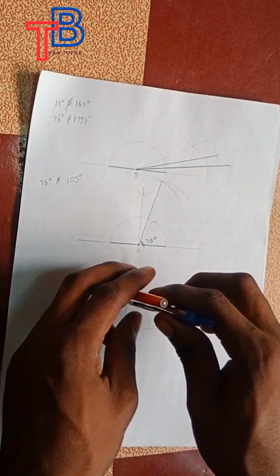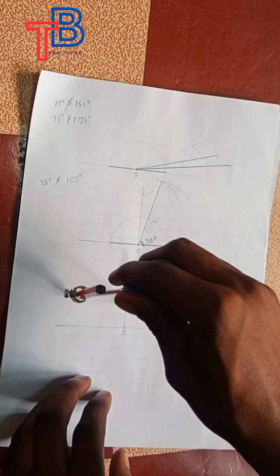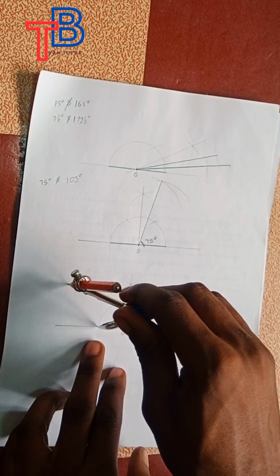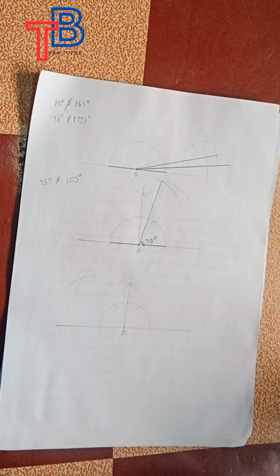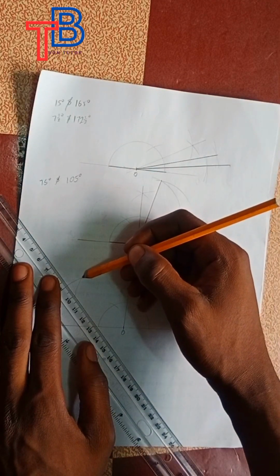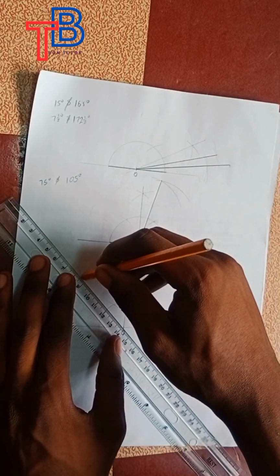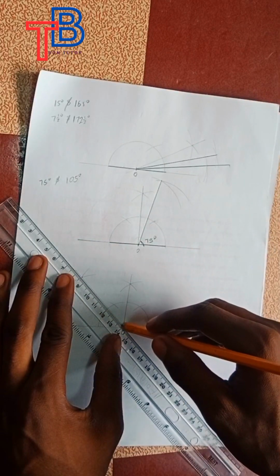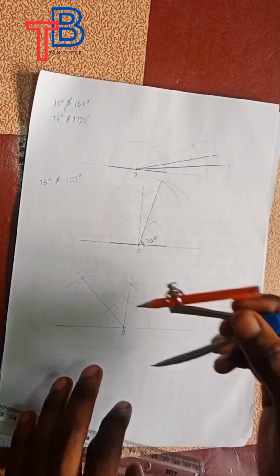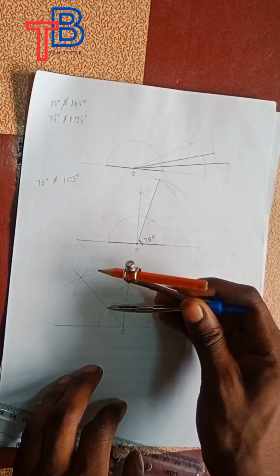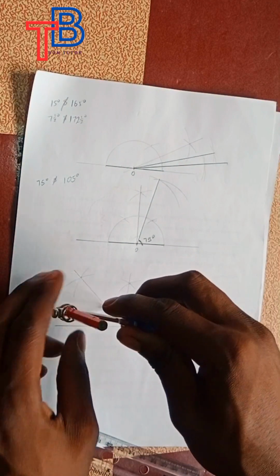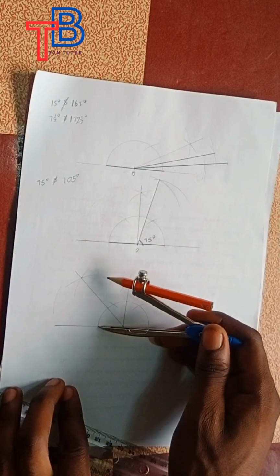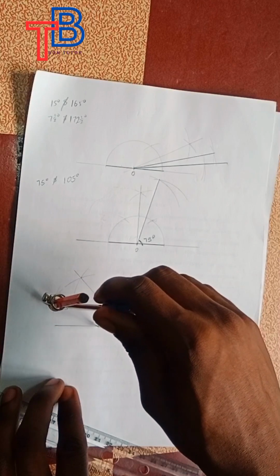So I'll be bisecting this 90-degree by constructing my 45 by this side. So the line that I draw to join here and here together should be giving me my 45-degree. So if I have my 45-degree, to get 22 and a half, I just need to bisect my 45. And that bisection is still the same procedure. I just need to bisect my 45.